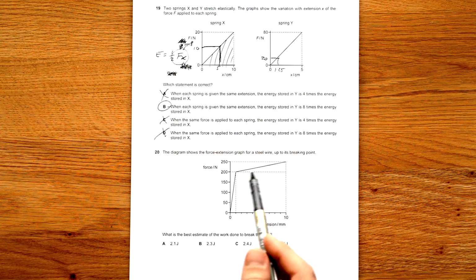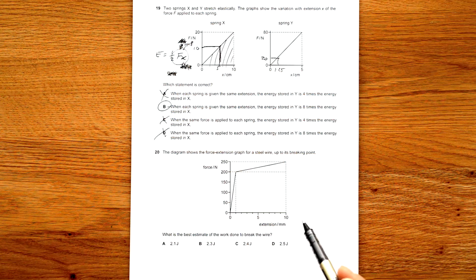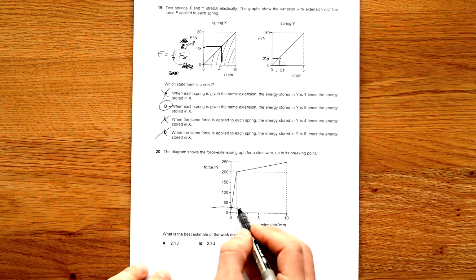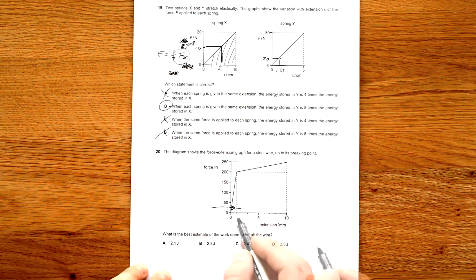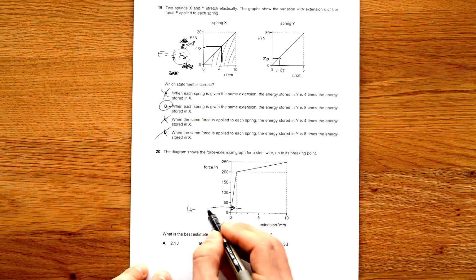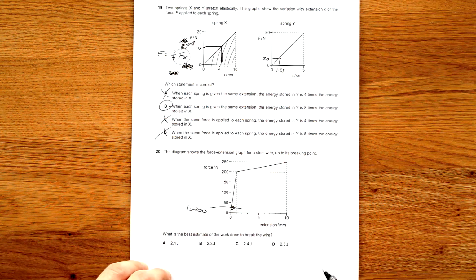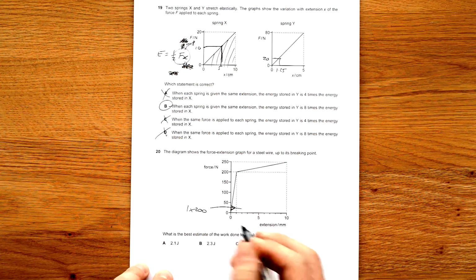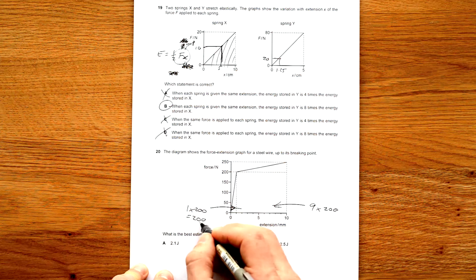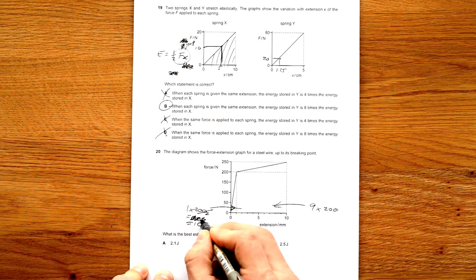20. The diagram shows the force extension graph for a steel wire up to its breaking point. What is the best estimate of the work done to break the wire? So we have a force distance graph. So work done is going to be the area under it. So let's figure out this little triangle first. That's going to be 1 times 200 newtons. Yes, we are dealing with millimeters, but we'll sort that out at the end. And we're going to have to divide that by 2 because it's a triangle, and that gives us 100.